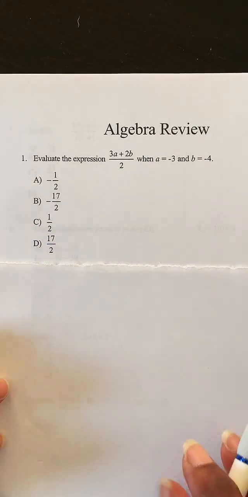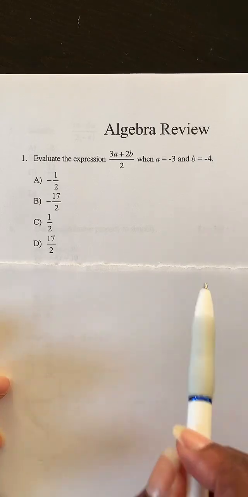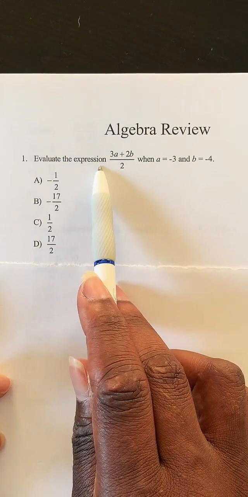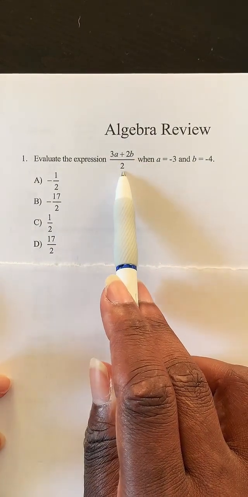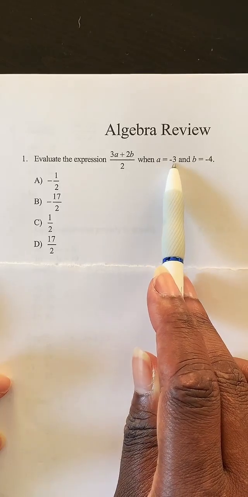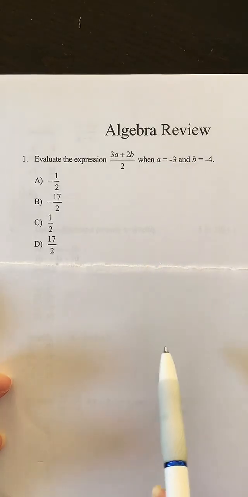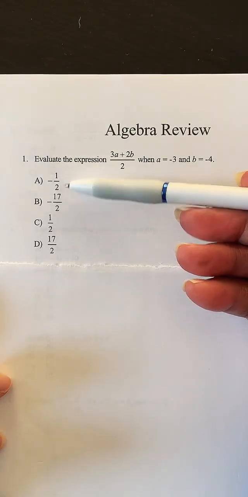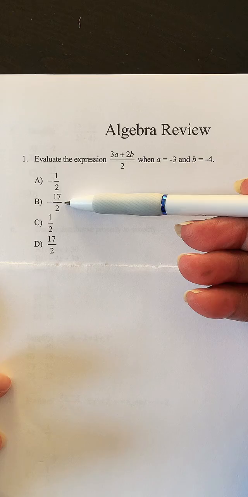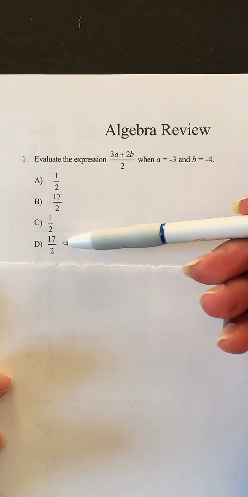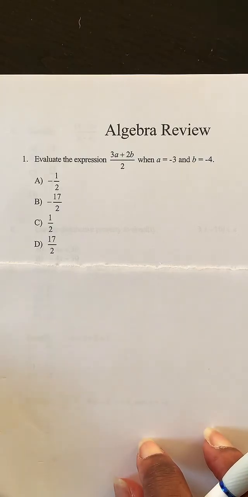All right, so taking a look. Thank you for letting me know. Evaluate the expression 3a plus 2b divided by 2 when a is -3 and b is -4. The answer choices are: A, -4; B, -1/2; C, 1/2; and D, 17/2.